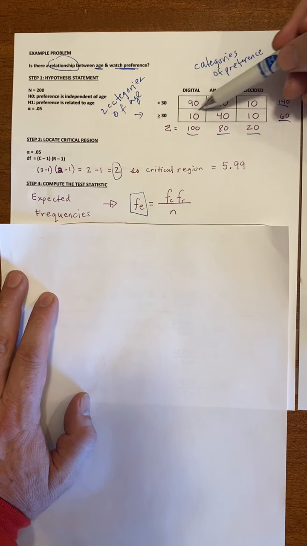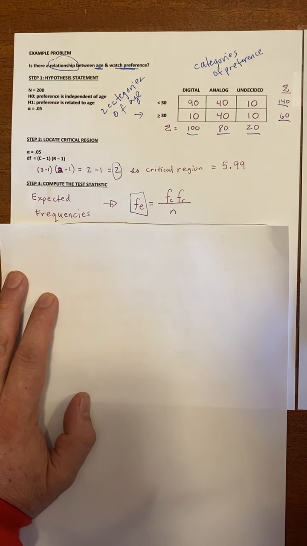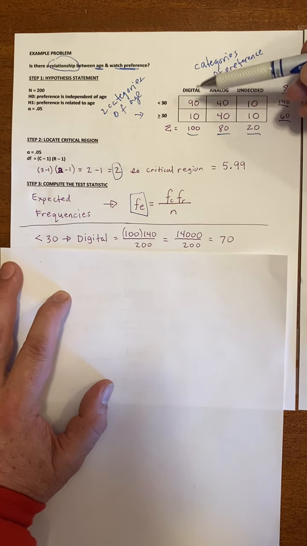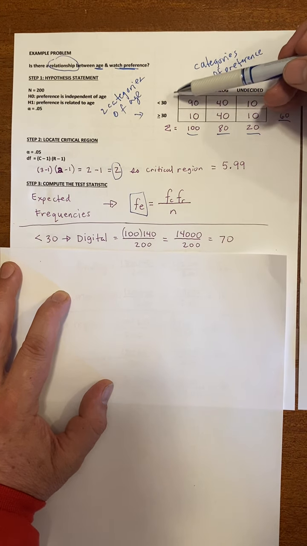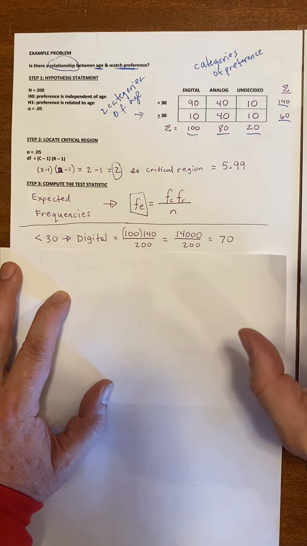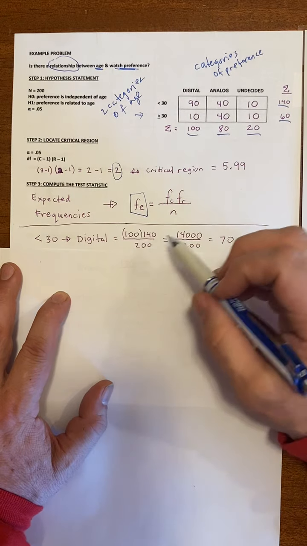As it turns out, we have to do this for each one of our cells that we have here, right? The cell is a box. So we'll do it for our first cell in the top corner, our less than 30 group who prefer the digital watch. What was their expected frequency?